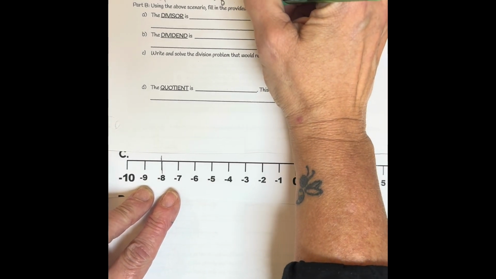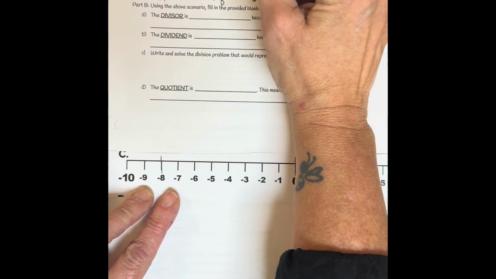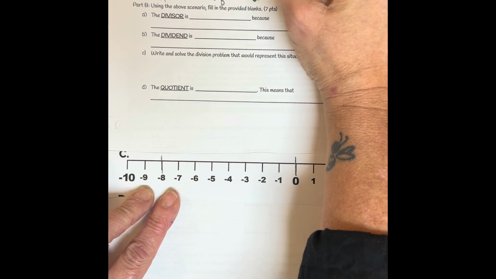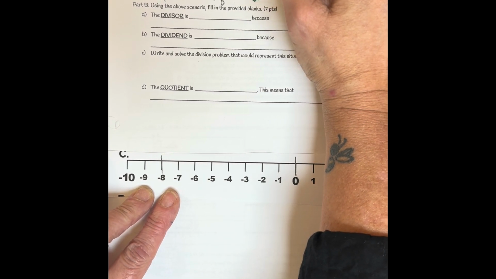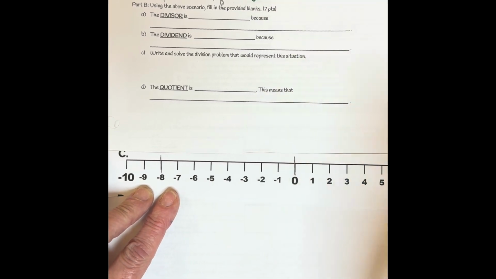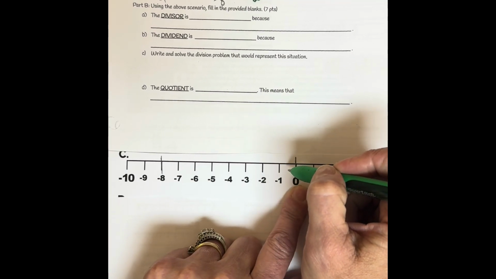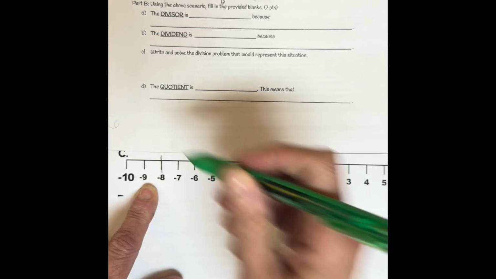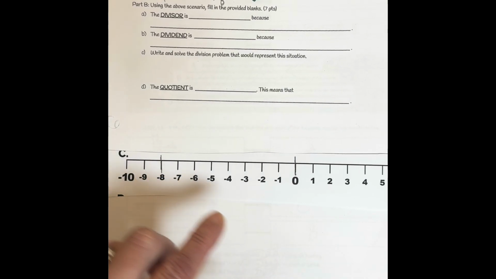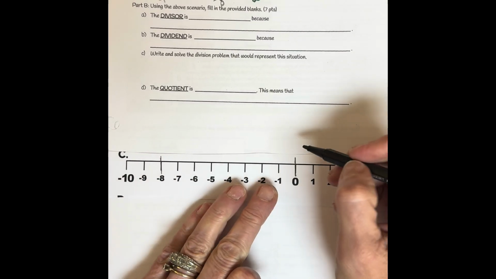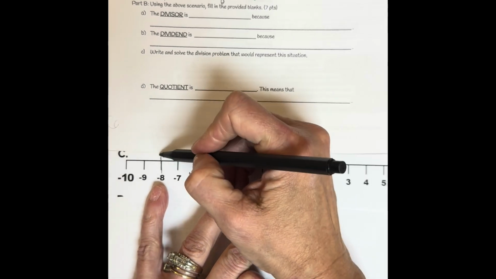This 2 right here is the number in each group. So right here, I'm going to take my 0 to my -8. I'll make that a little bit bigger, a little bit bolder. My 0 to my -8.